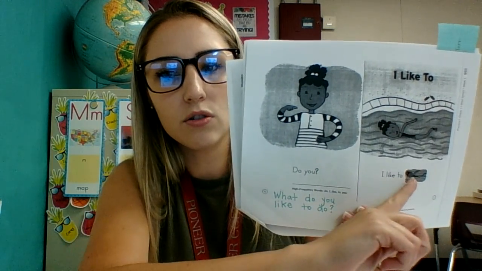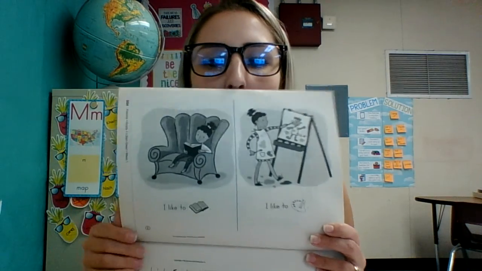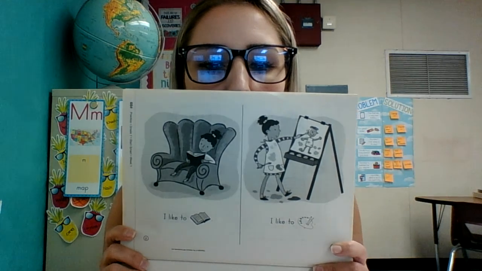I like to swim. And then if you turn your workbook page over, on the back side there are more. I like to read. I like to paint. Make sure you're thinking about what you like to do. So that was to practice our high frequency words. Then I played a counting video where we got up and we moved and we grouped as we counted to 100.